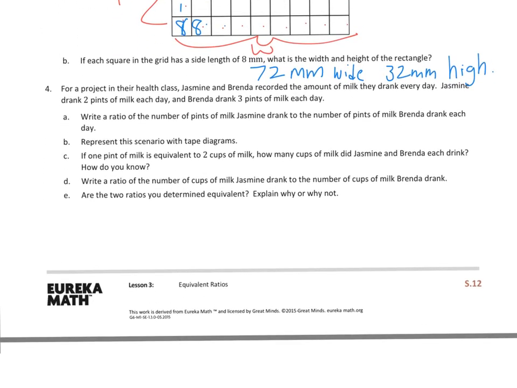Okay, for 4. For a project in their health class, Jasmine and Brenda recorded the amount of milk they drank every day. Jasmine drank 2 pints of milk each day, and Brenda drank 3 pints of milk each day. Write a ratio for the number of pints of milk Jasmine drank to the number of pints of milk that Brenda drank. So we have to go in that order. Jasmine is coming first, so Jasmine drank 2. Brenda drank 3. And I have to go in that order. Represent the scenario with a tape diagram.